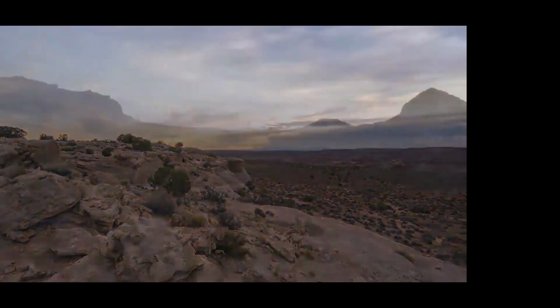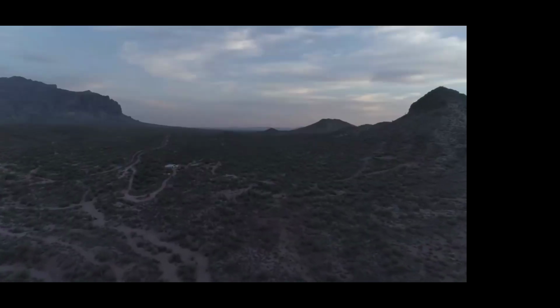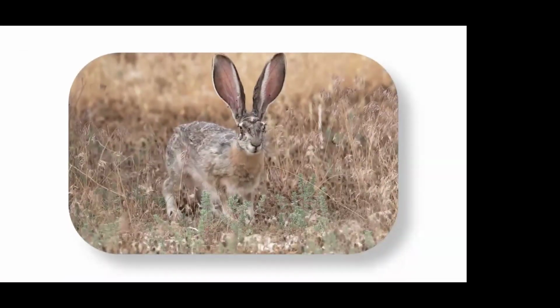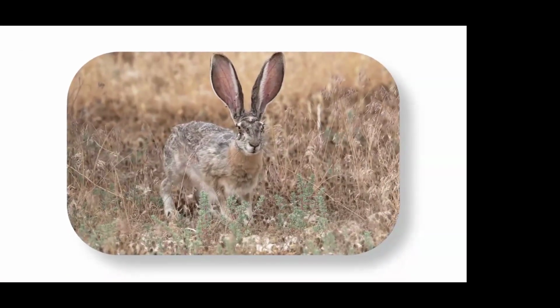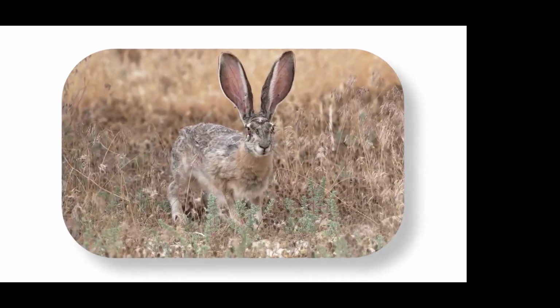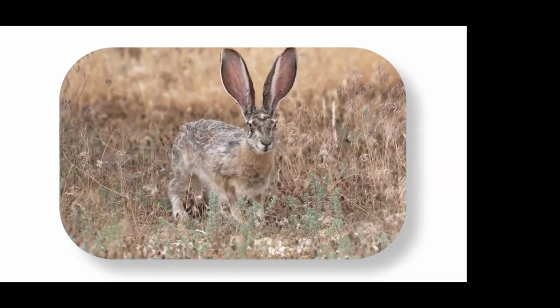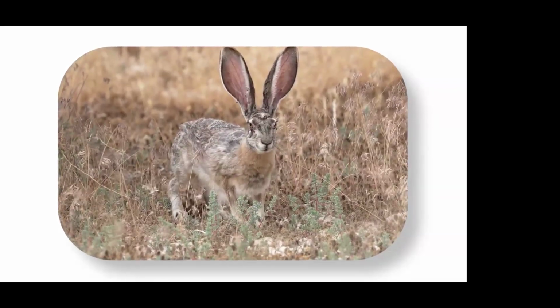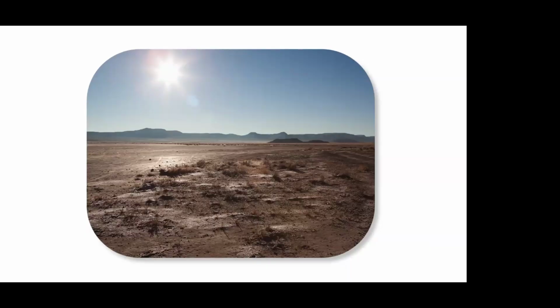Utah jackrabbits are one of the amazing secrets of our desert habitats. You can spot them during early morning and twilight hours when they are most active. One of the most interesting adaptations of the jackrabbit is its ears. The jackrabbit's ears are 6 to 7 inches long. Their ears are like personal air conditioners, and they're packed with blood vessels that release excess body heat, helping the jackrabbits to stay cool in the desert heat.